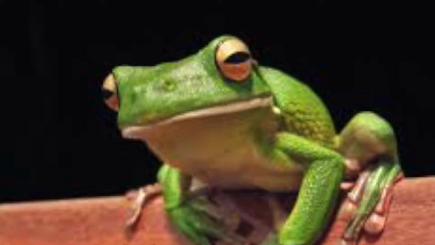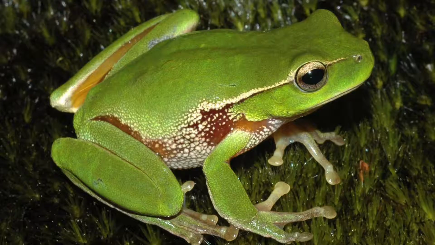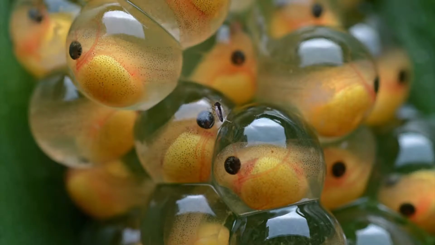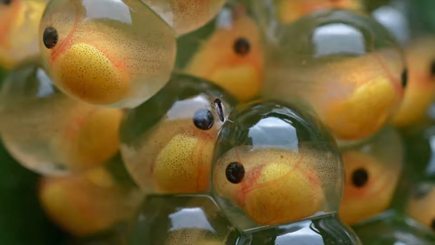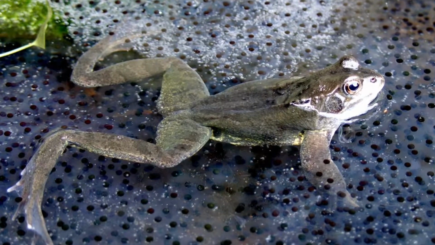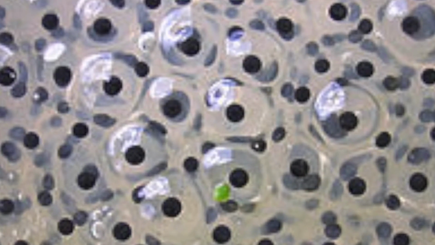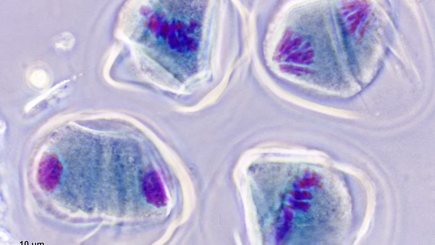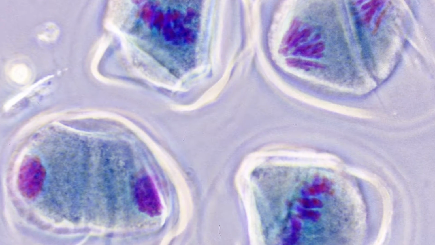When we see a frog, we see it in its final stage of development. Frogs begin as eggs. The mother frog will lay her eggs in the water or in wet places. The egg begins as a single cell. Several thousands are sometimes laid at once.